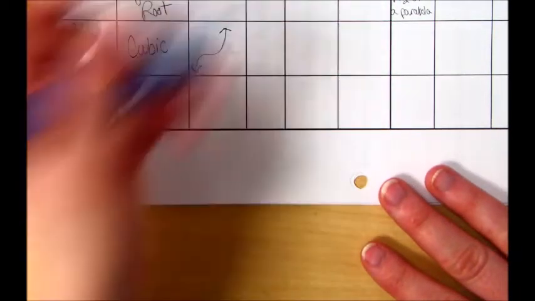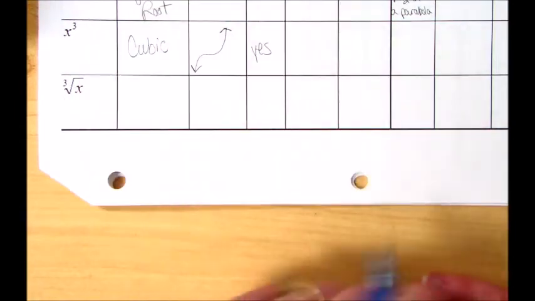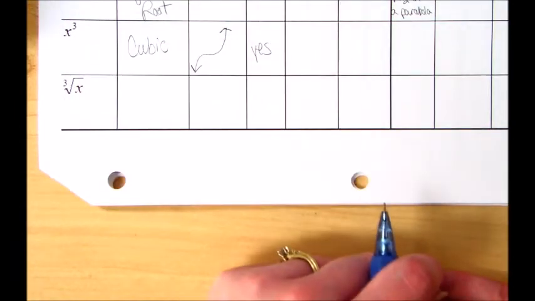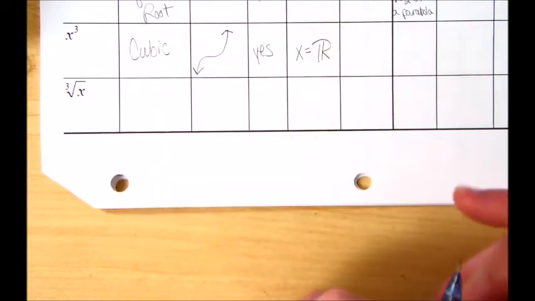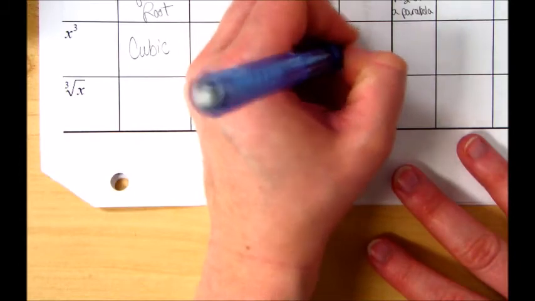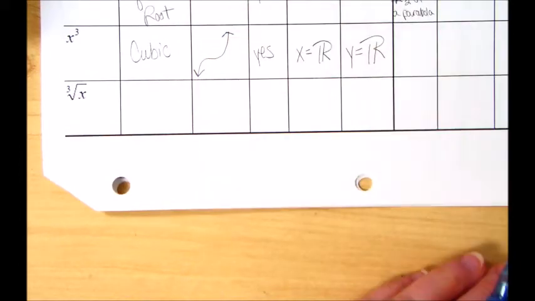This is a function because it does pass the vertical line test. Because it goes left and right forever, the domain is all real numbers. And because it goes up and down forever, the range is also all real numbers.